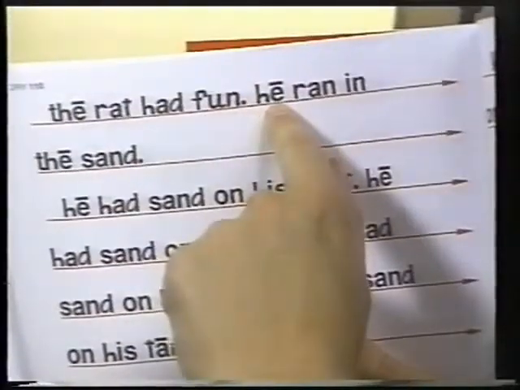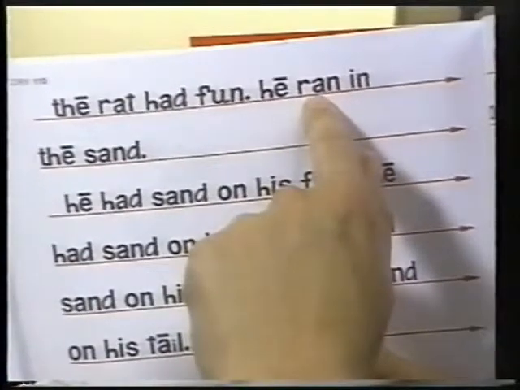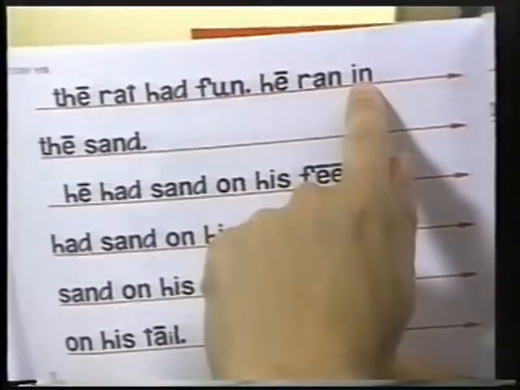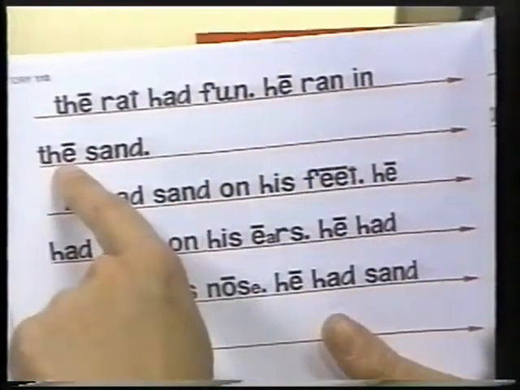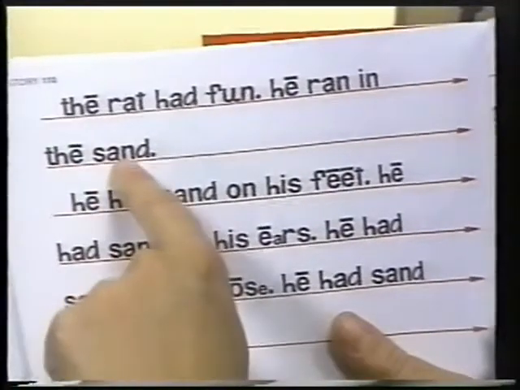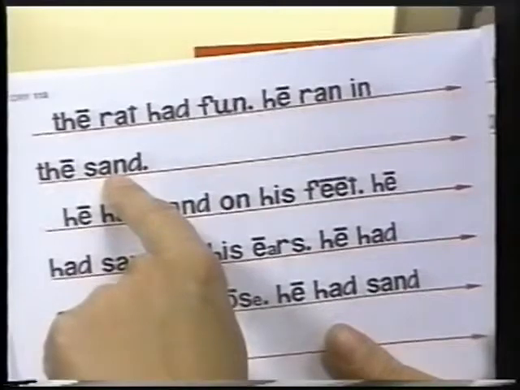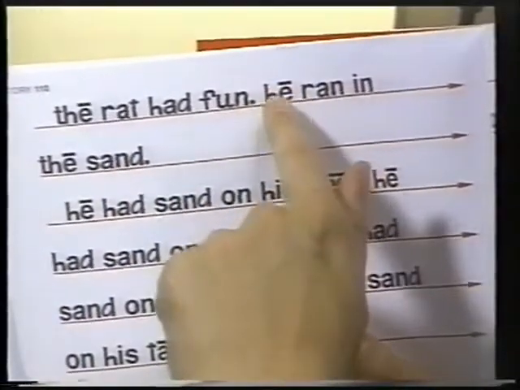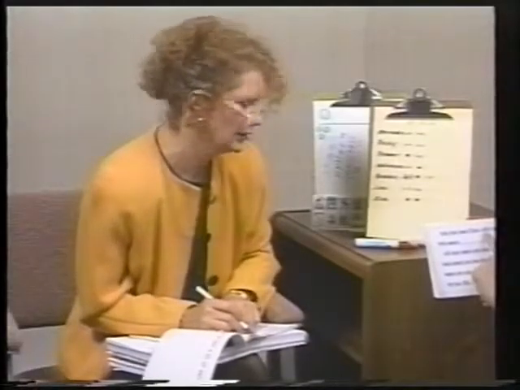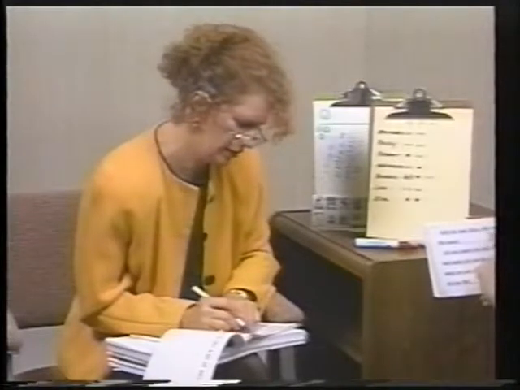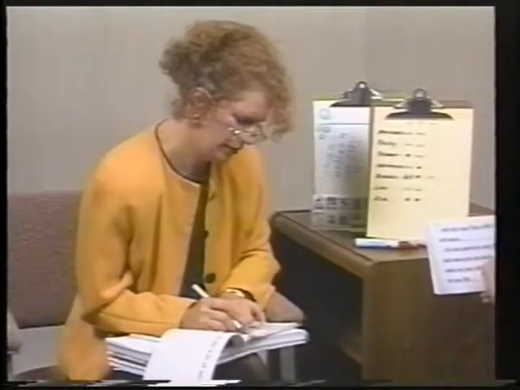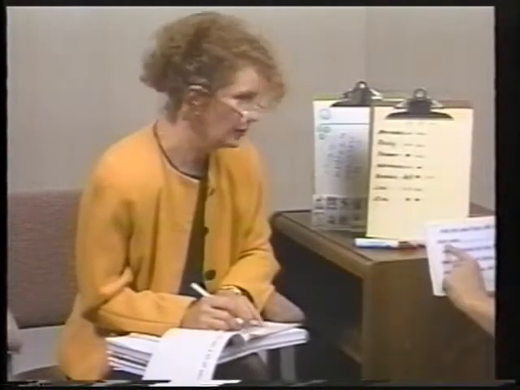He ran in, the sand. Good, figuring out that word. That was good. Let's read that sentence one more time, tiny bit faster again. He ran in the sand.